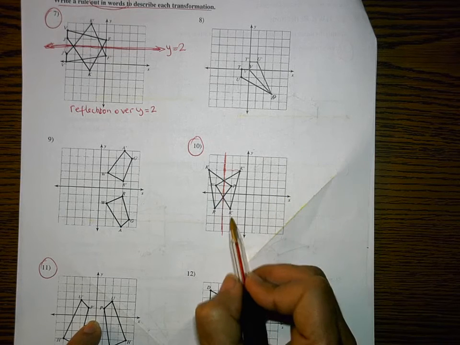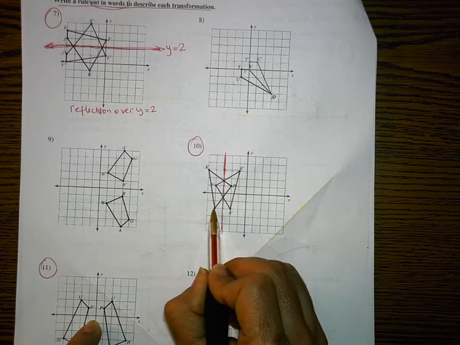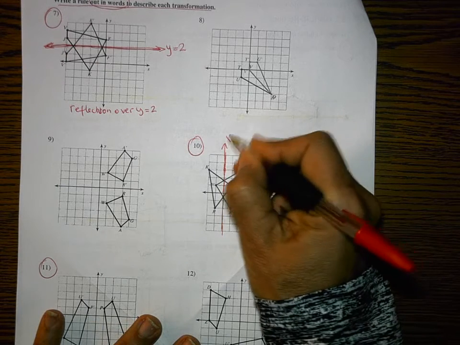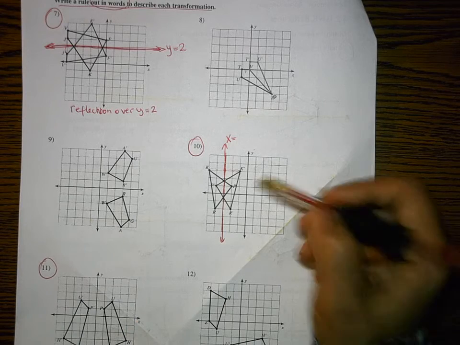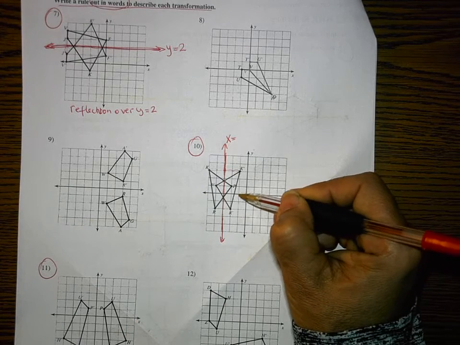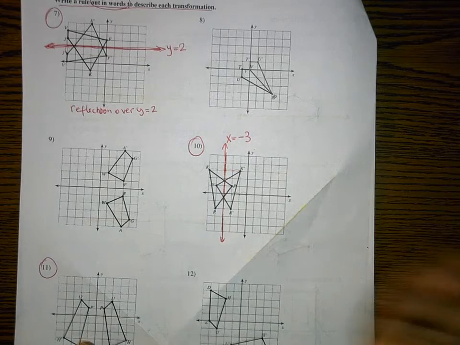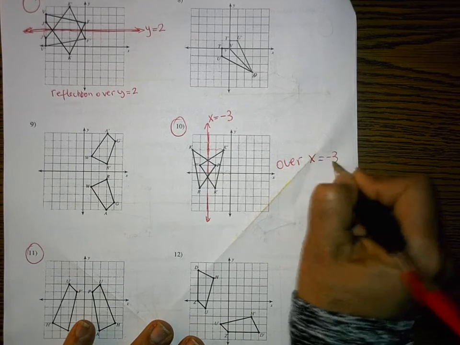And if you check for R prime, R prime is 1 unit away. R is 1 unit away. So it worked. It is a vertical line, so it must be an x equals line. And you just have to find out what it is. Here's 0, 1, 2, 3. X equals -3. So this is a reflection over the x equals -3 line.